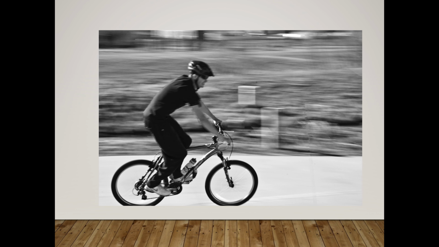Long exposures, kind of showing that movement. This particular image is a pretty good example of what we call panning. So sometimes you want one part of your image in focus, which in this instance would be the cyclist, and then you want the background moving. When you do that, if you follow the motion of your main subject, like the cyclist, and use a slower shutter speed, the cyclist should be in focus, and the background gets this really fun blurriness.